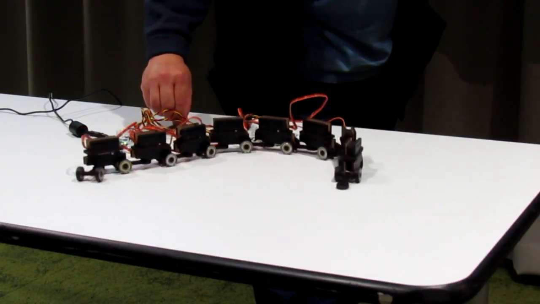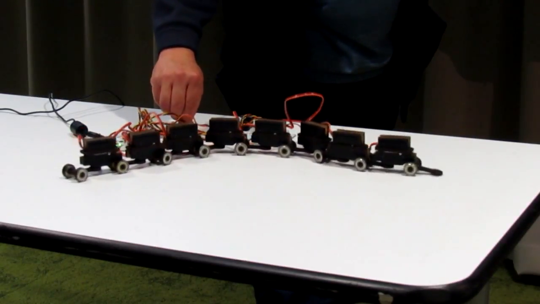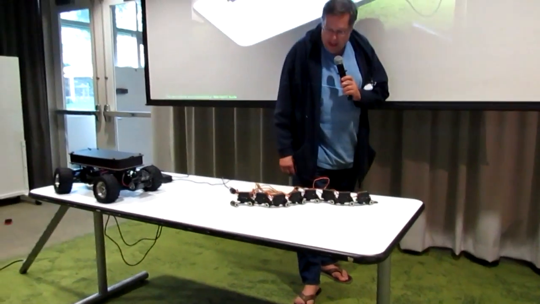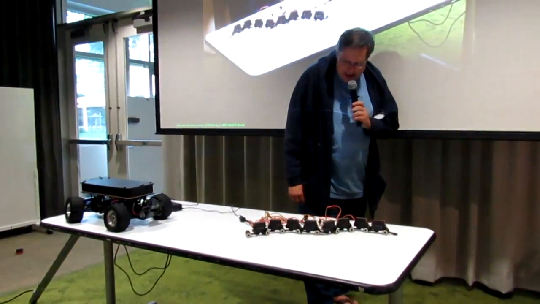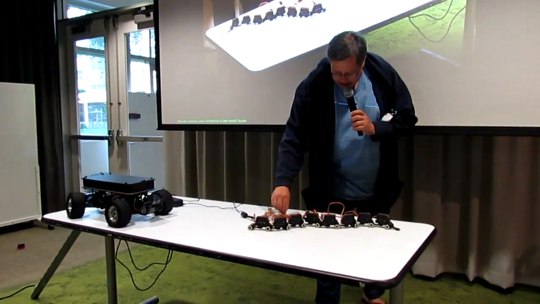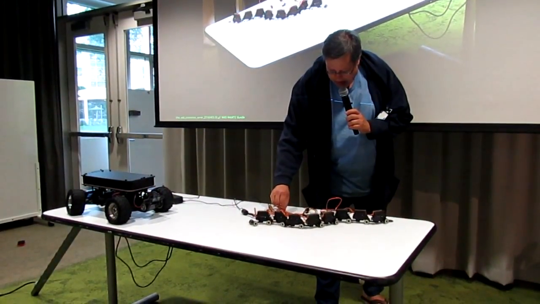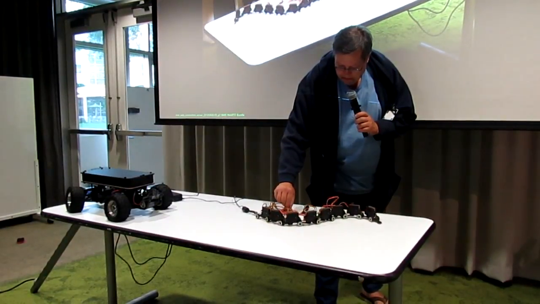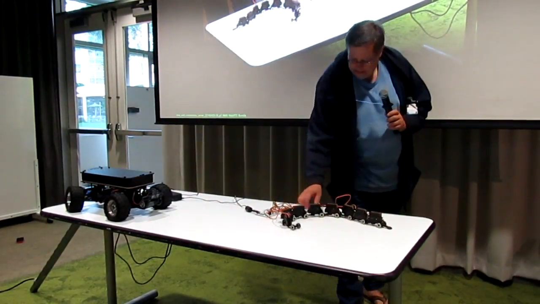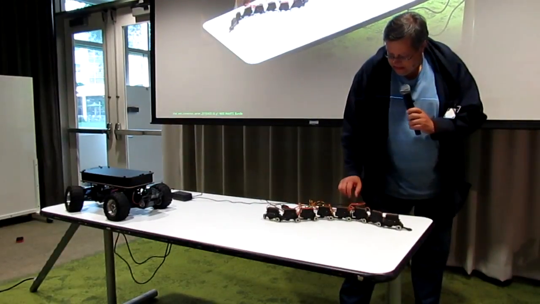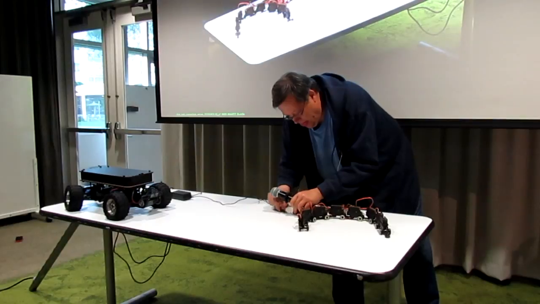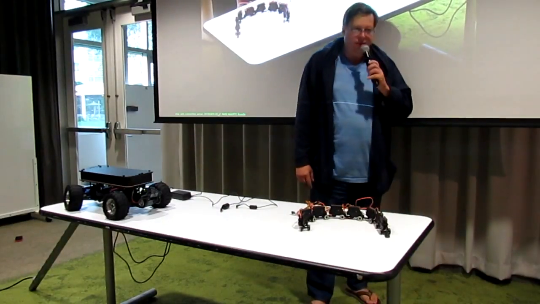So I could just have it flail, or when I get the settings right, it'll really move quite effectively here. And then I can vary that wavelength. That's the snake.